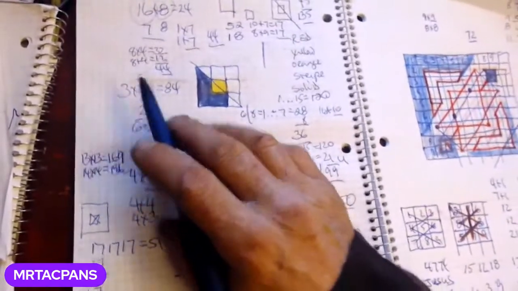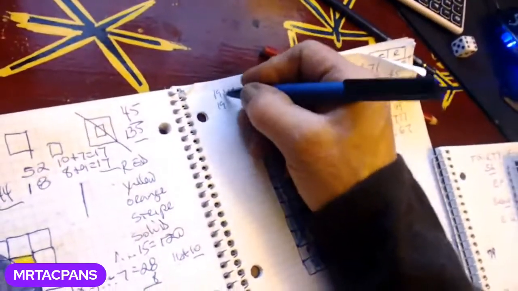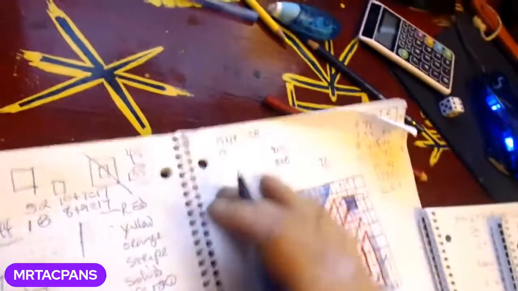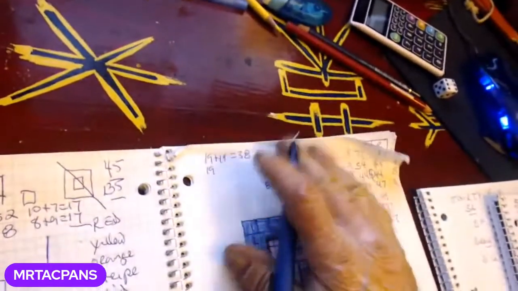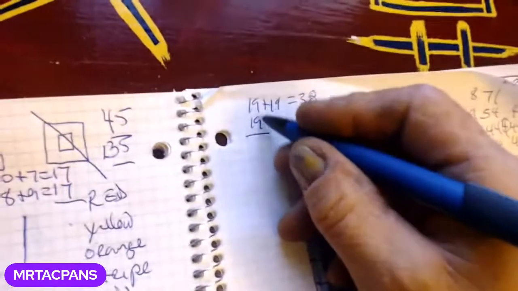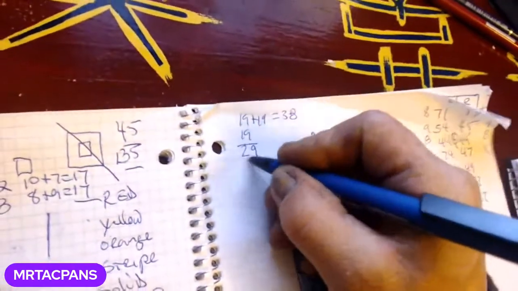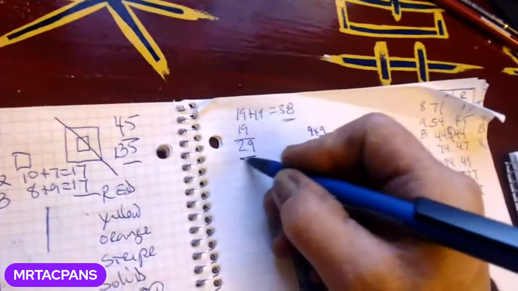There's also number 19. If I had to go 19, 19, and 19, this will be 38. This is your birth gate. This is your creation heaven and your birth gate. When I go 19 and 19, 9 and 9 equals 18 equals 9. 1 and 1 equals 2. So 38 and 29.